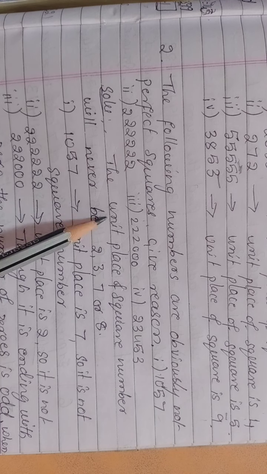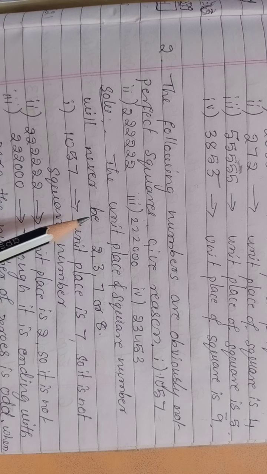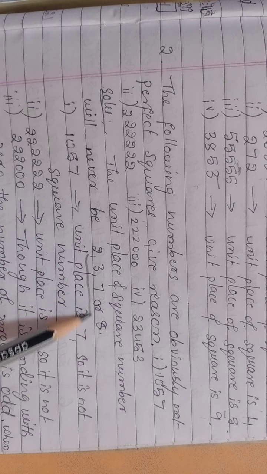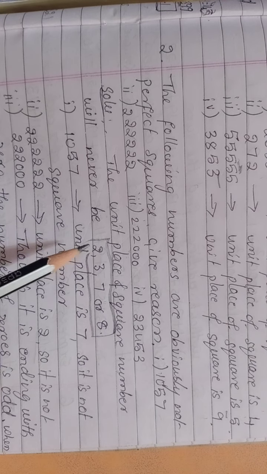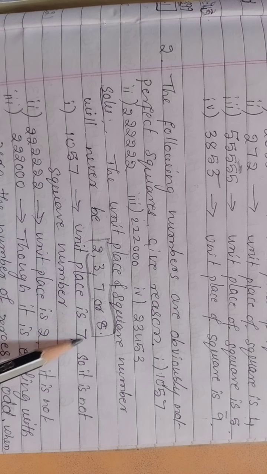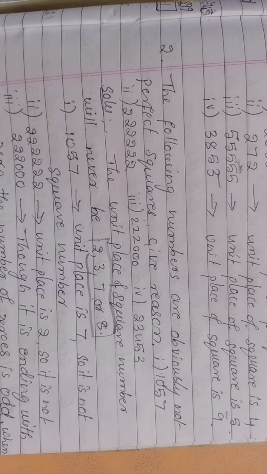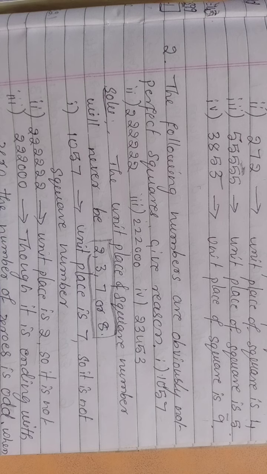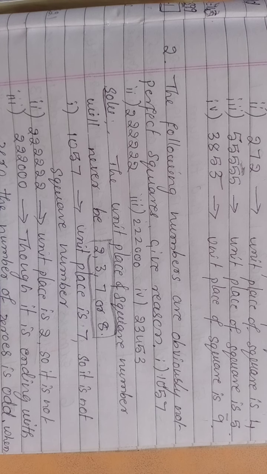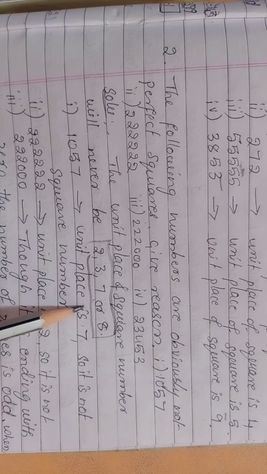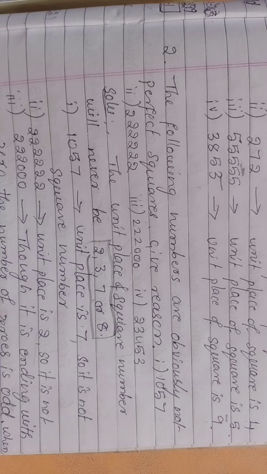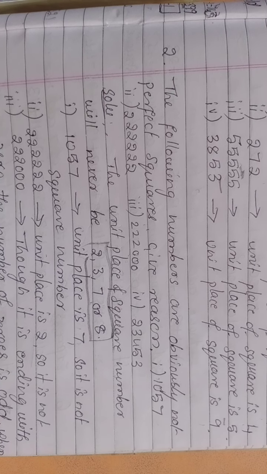You know that a square number should never end with these numbers: 2, 3, 7 or 8. That means in the unit place of a square number, we never get these digits. If these digits are present in the unit place, automatically you can say that they are not square numbers.